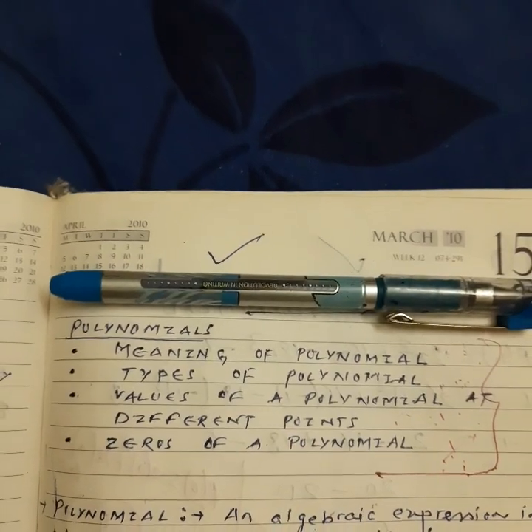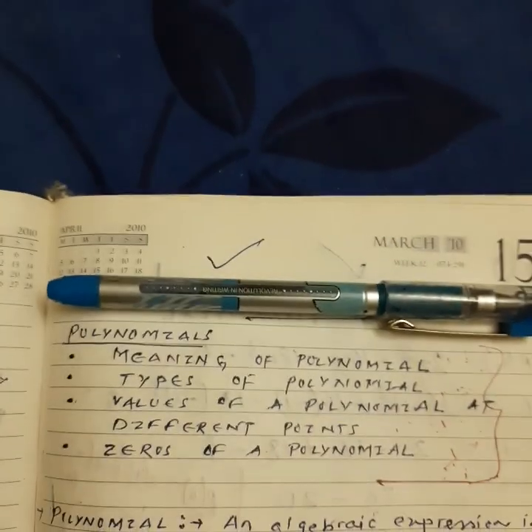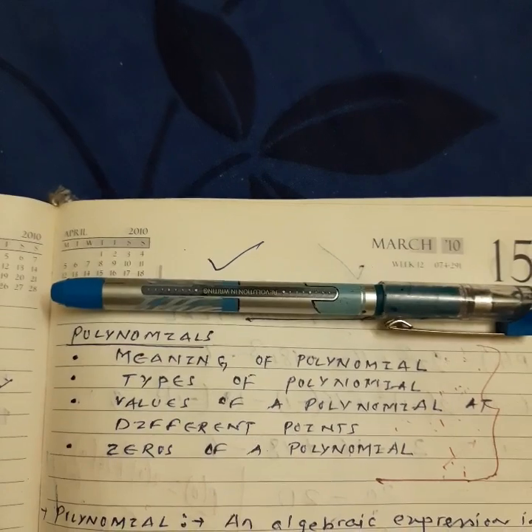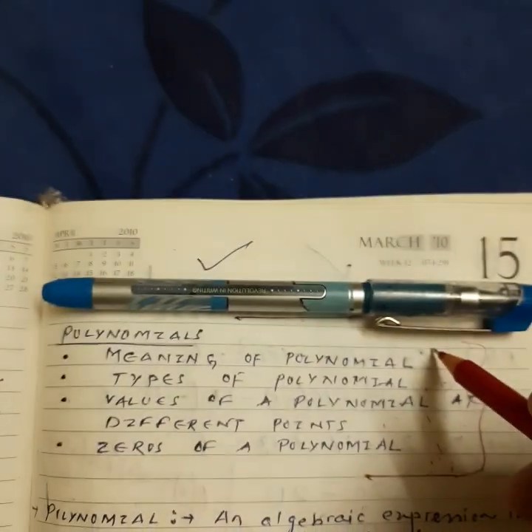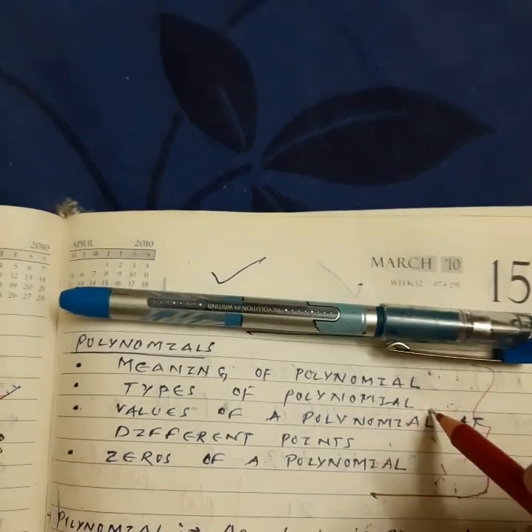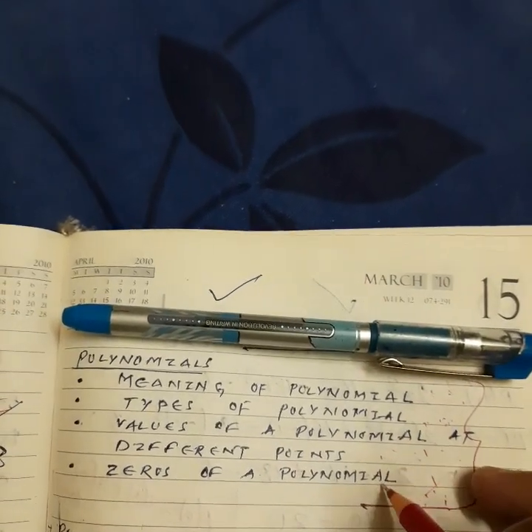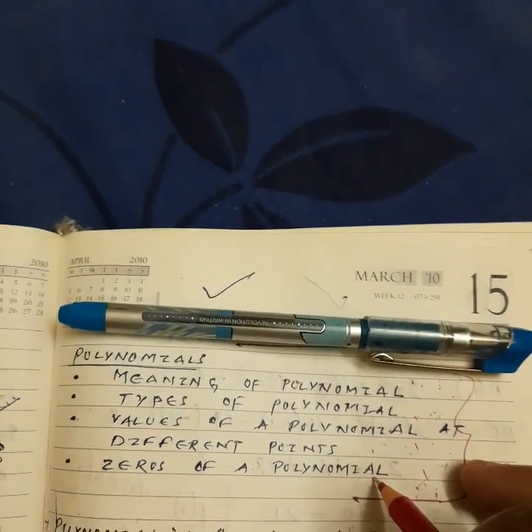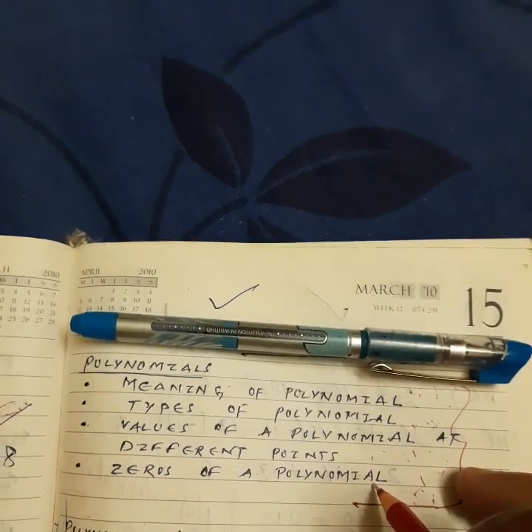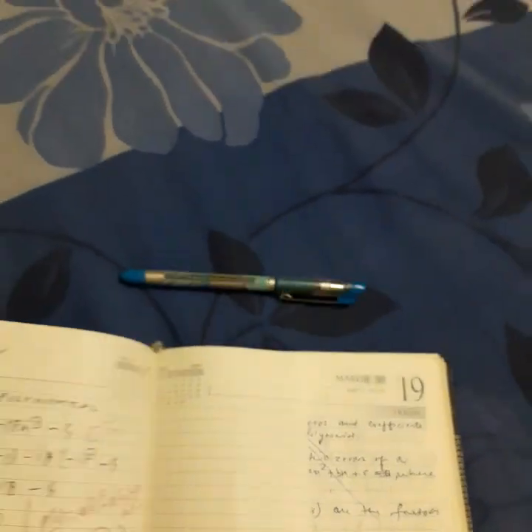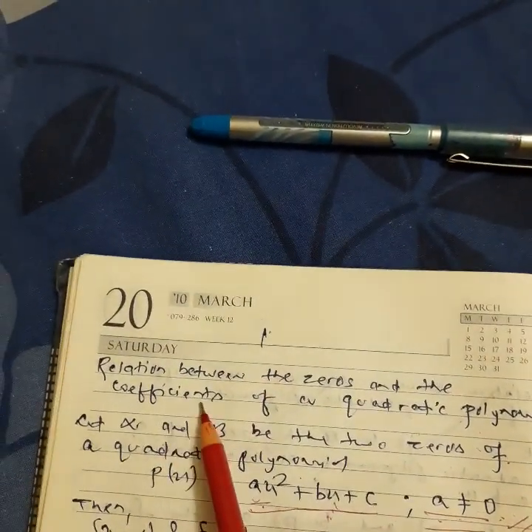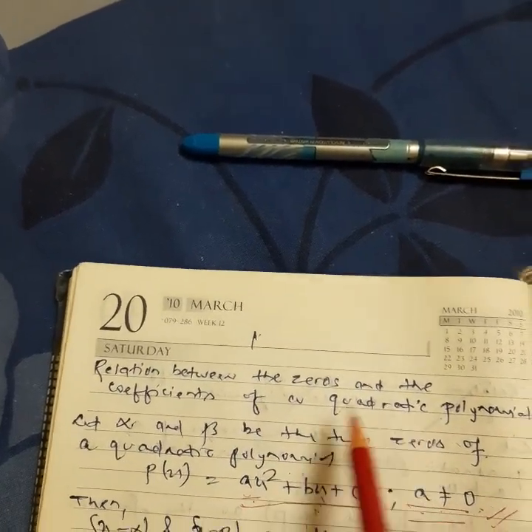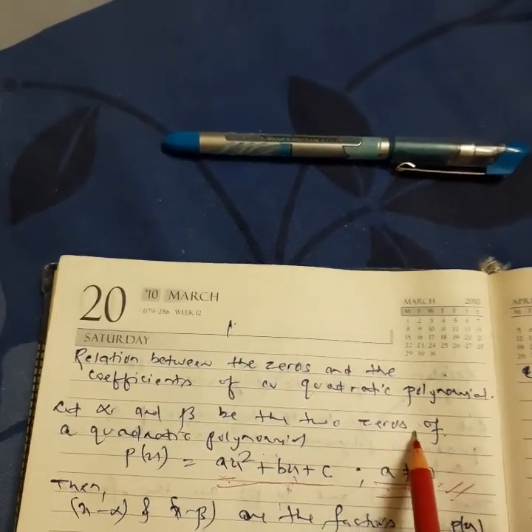Good morning, everyone. In our first class in the chapter polynomials, we have discussed four basic points: meaning of polynomial, types of polynomials, values of a polynomial at different points, and zeros of a polynomial. Now today we will continue this topic with the relation between the zeros and the coefficients of a quadratic polynomial.